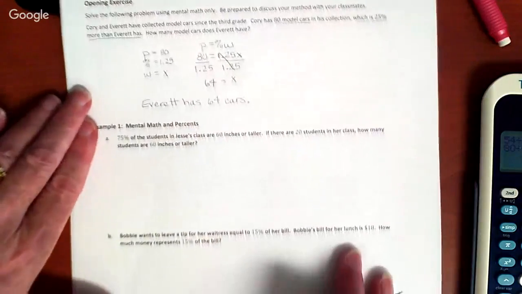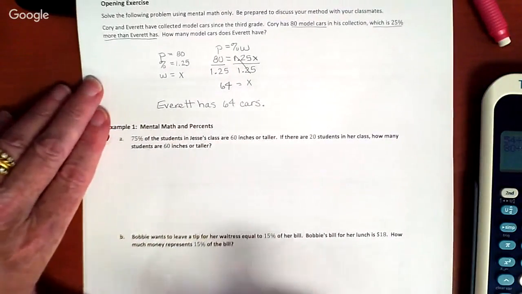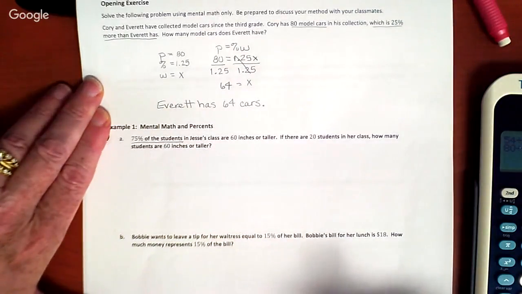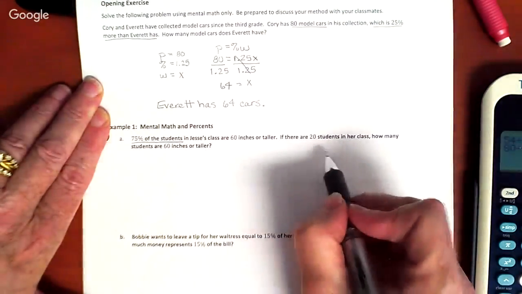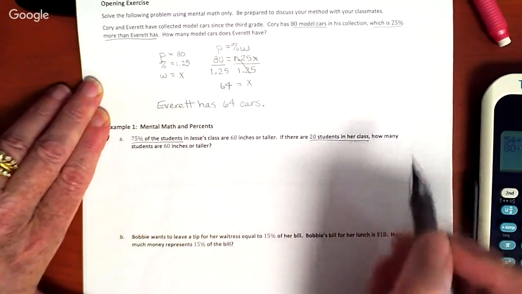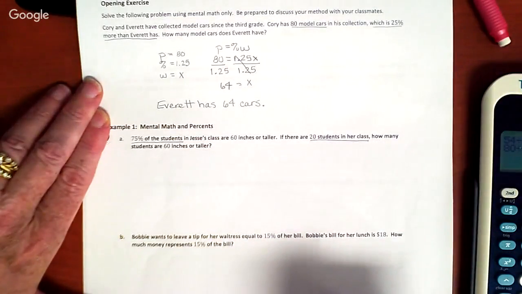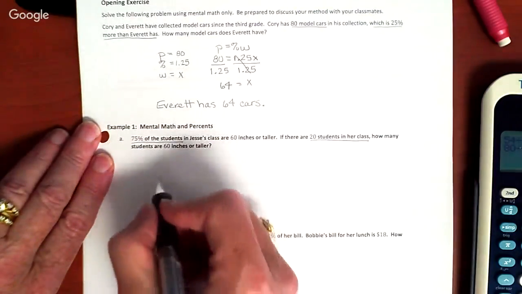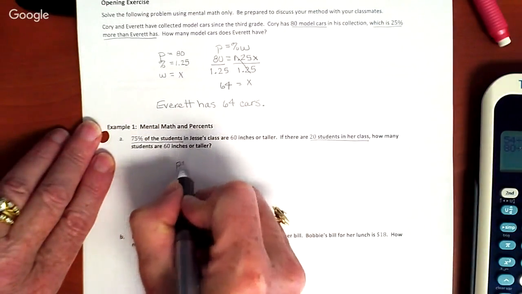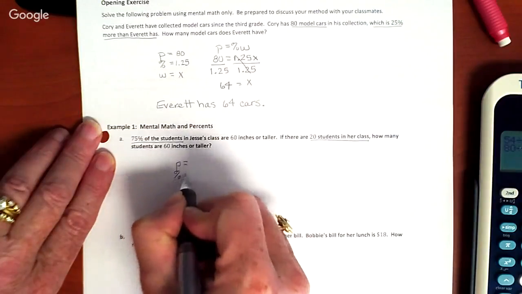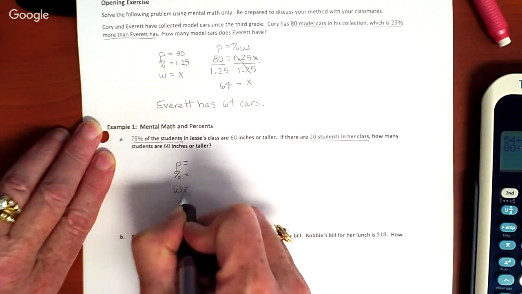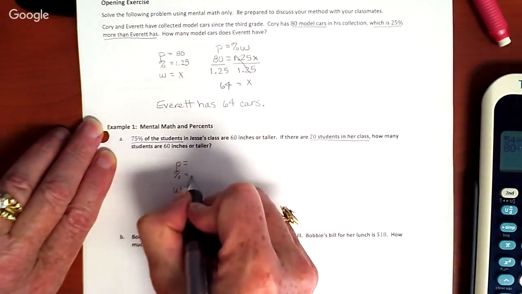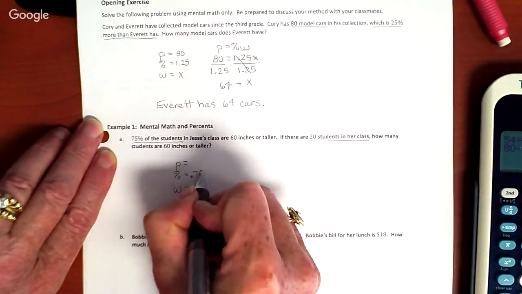Next, 75% of the students in Jesse's class are 60 inches or taller. If there are 20 students in her class, how many students are 60 inches or taller? Well, if we use, again, our formula, we have 75% of those students are taller, so 0.75.